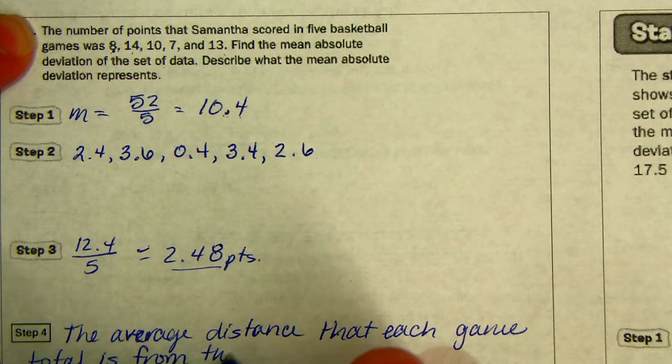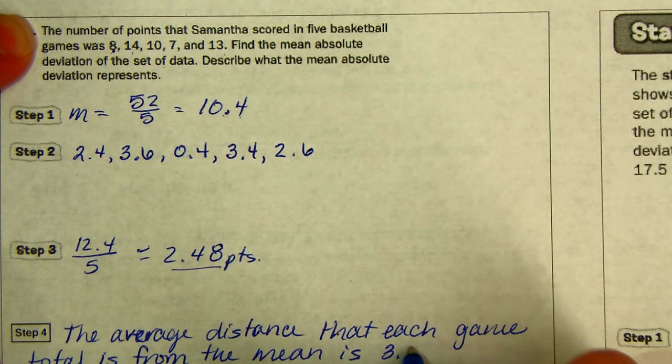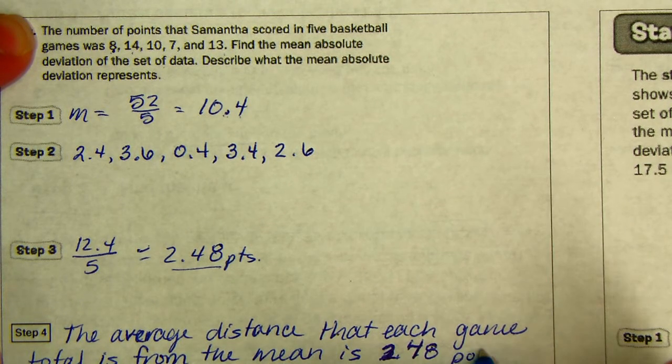Oh, sorry. I was thinking of the other problem. 2.48 points. The average distance that each game total is from the mean is 2.48 points.